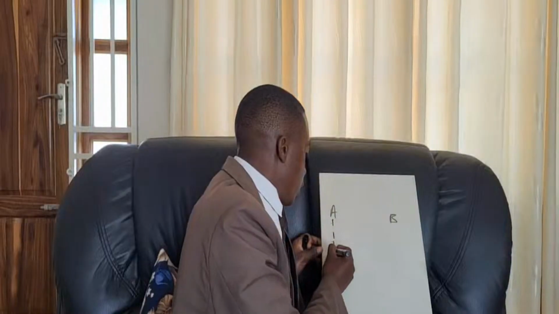A is 150 meters above sea level. So it means from here, it's above sea level. If sea level is here, and this is 150 meters, then it's 150 meters above sea level. If there is no other information given, since they are 3 kilometers apart, it means B is also 150 meters above sea level. Let us check the other information.